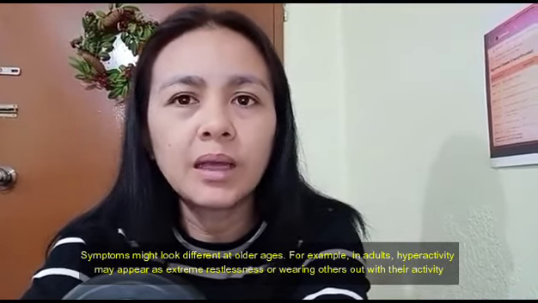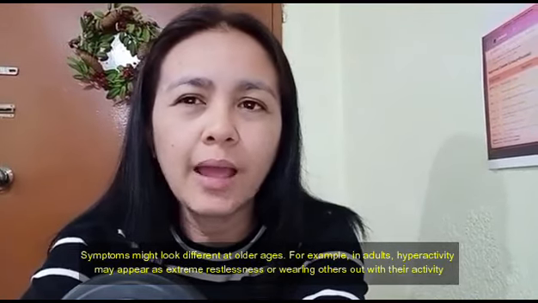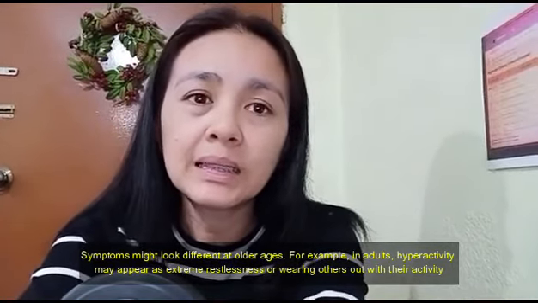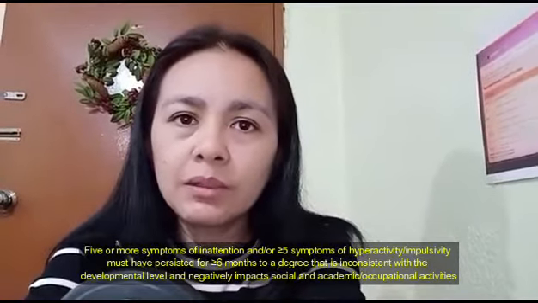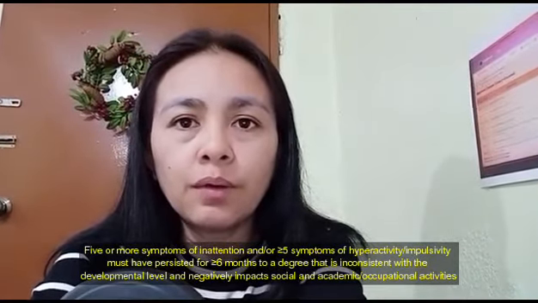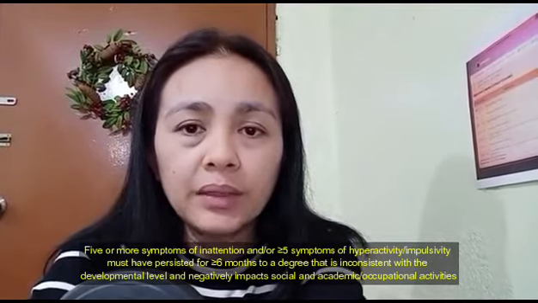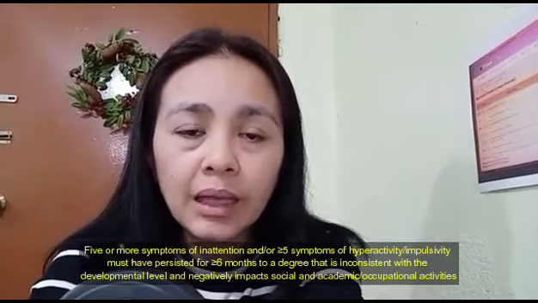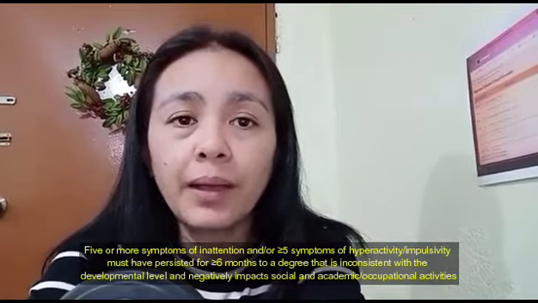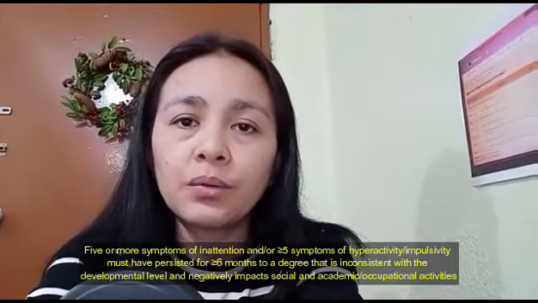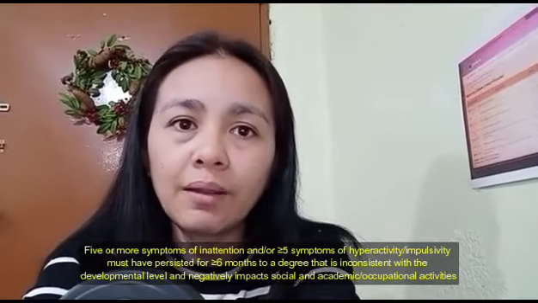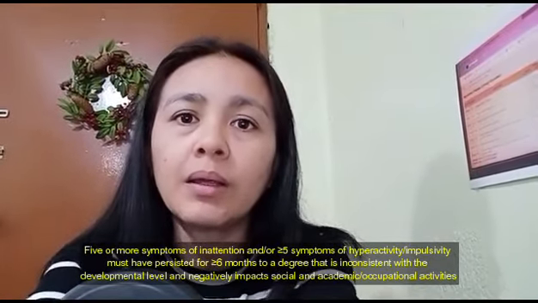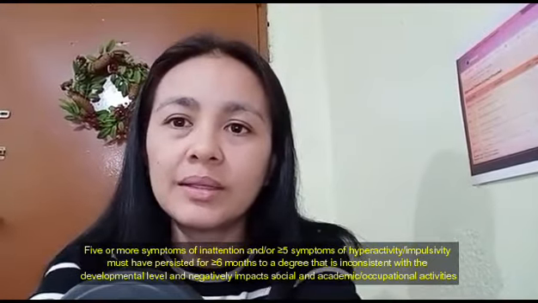For example, in adults, hyperactivity may appear as extreme restlessness or wearing others out with their activity. Five or more symptoms of inattention, hyperactivity, and impulsivity must have persisted for the past 6 months, inconsistent with developmental level and with a negative impact on social, academic, and occupational activities.